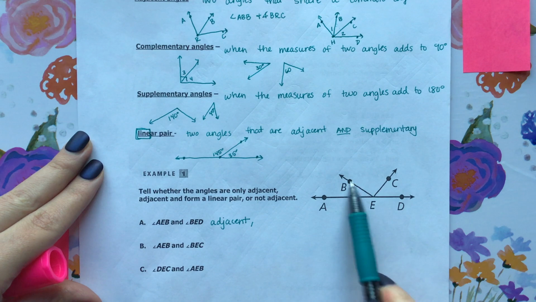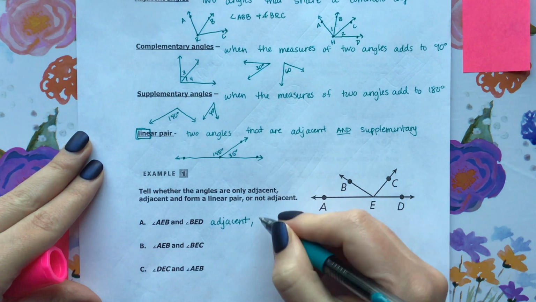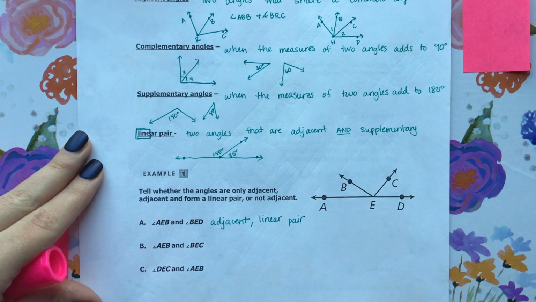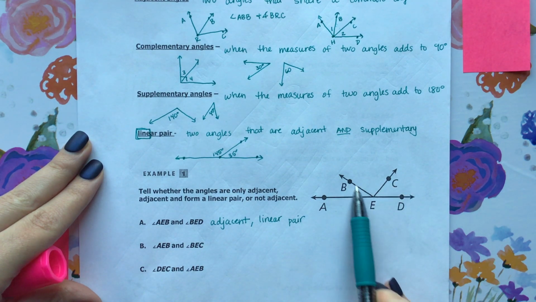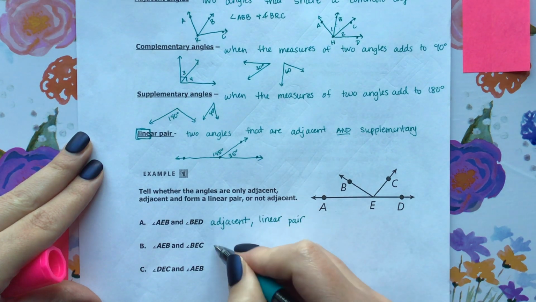Also, when you put them together, they form this bottom line AD, so they are also a linear pair. Next, we have AEB and BEC. So once again, from A to E to B, this angle right here, and then BEC, B to E to C. Well, they share this ray EB once again. So because they have that common side, they are adjacent.